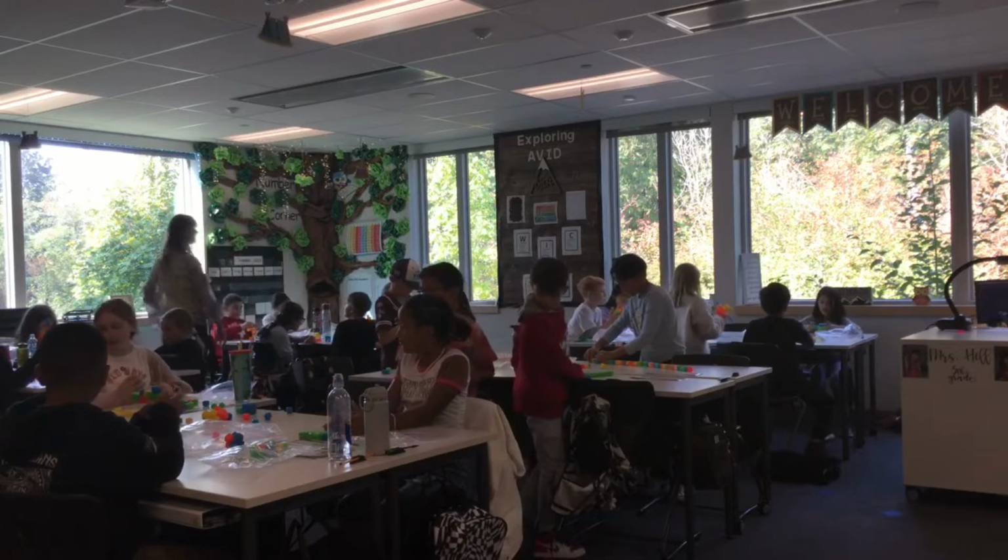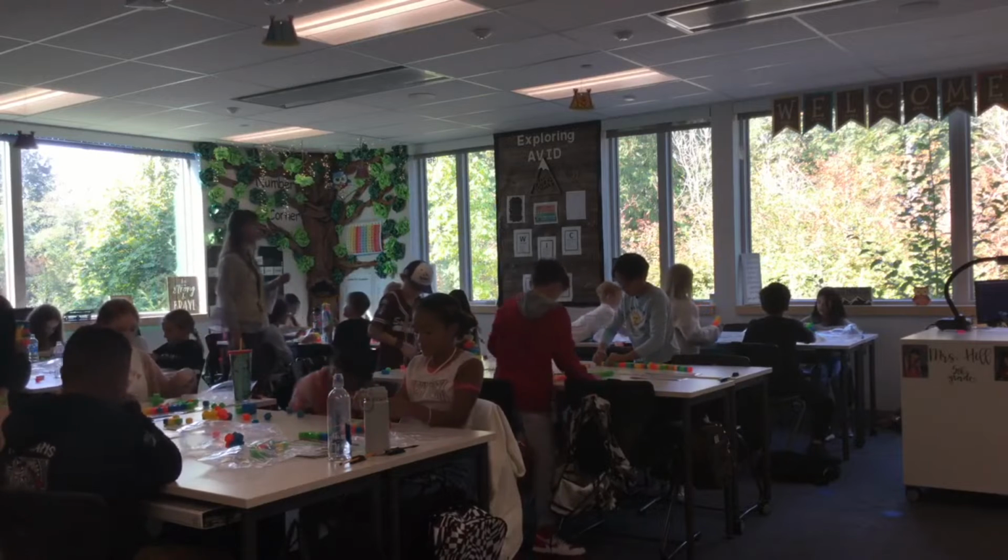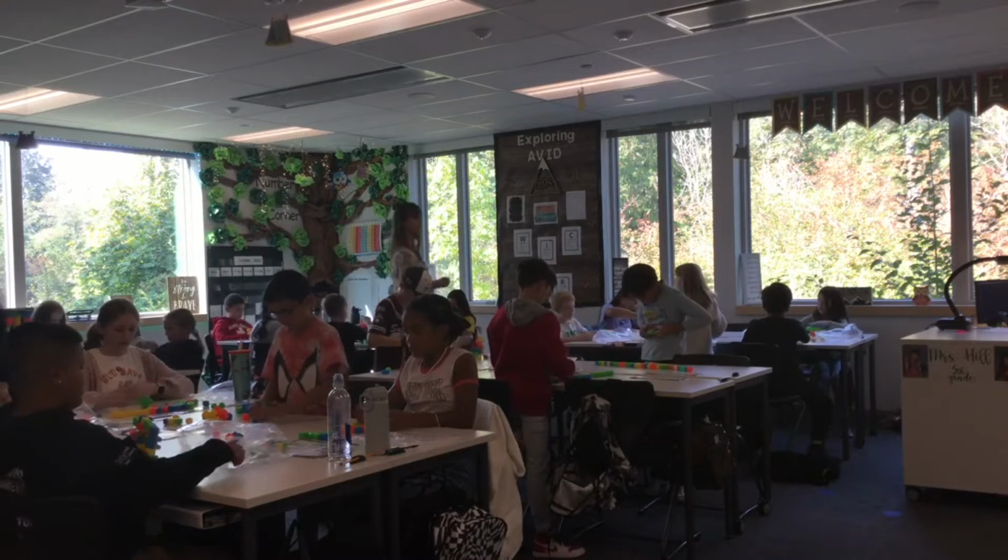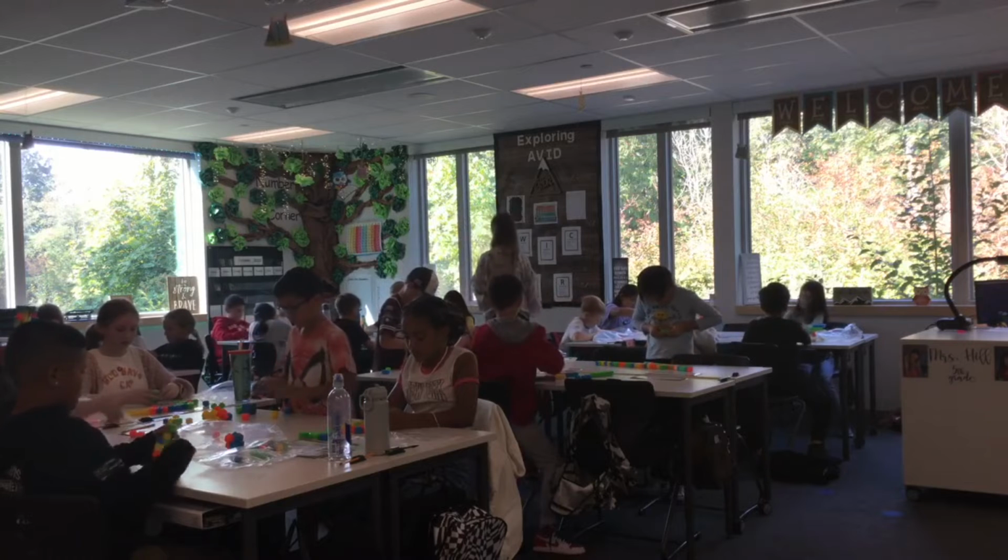Okay, I'm going to count down from 10 to 0, and then your manipulatives are going to be sitting on your baggie. They don't have to go inside. You don't even have to break apart what you've got, but in 10 seconds.